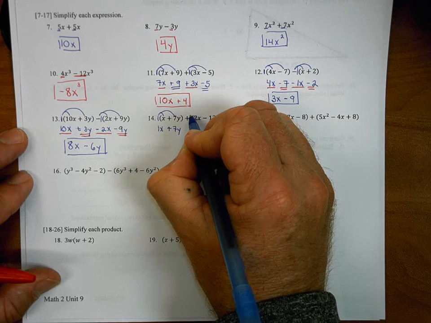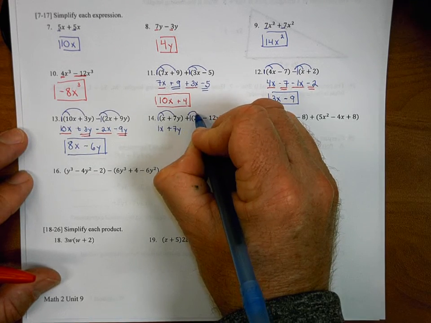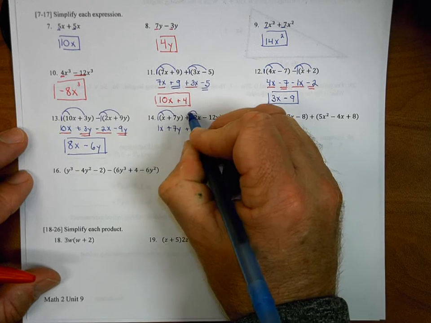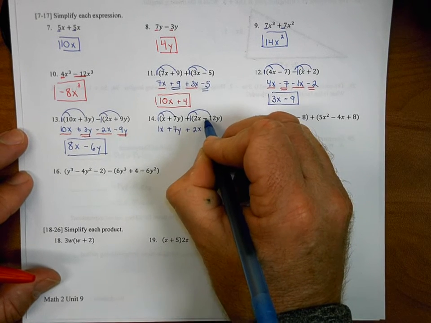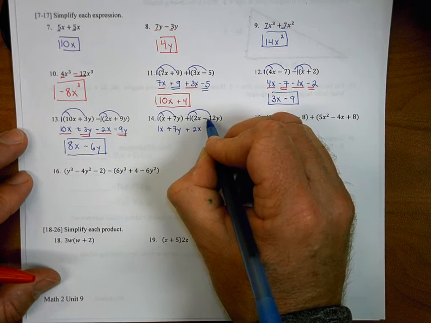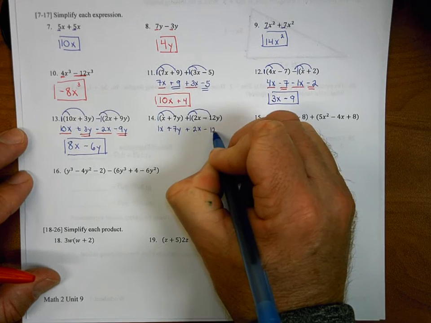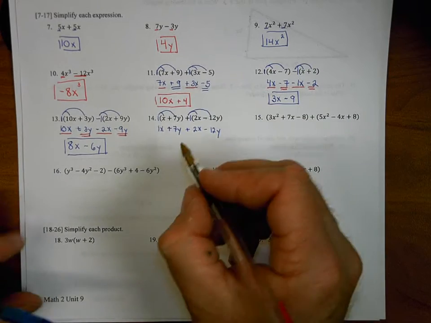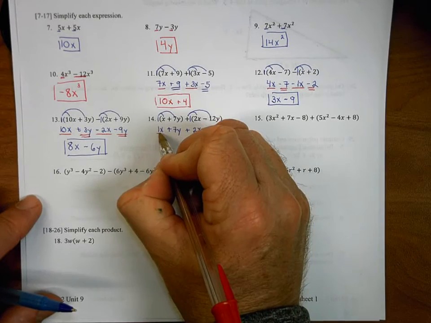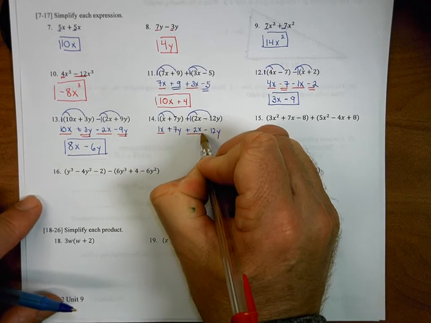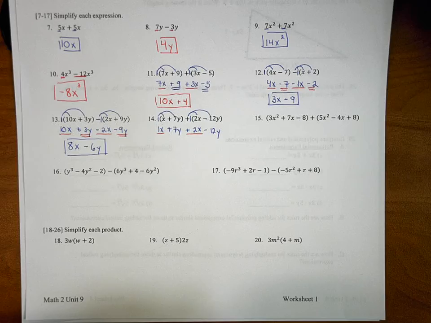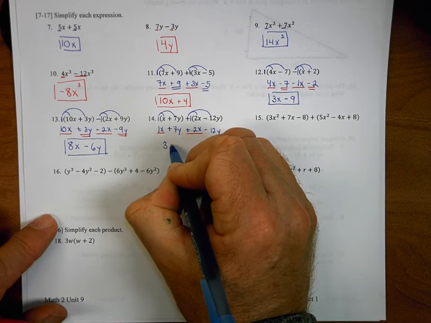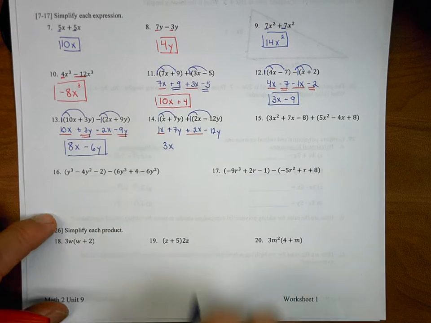Going to the next grouping symbol, I have a positive 1 that I'm going to distribute, times 2x is positive 2x. Positive 1 multiplied by it, and we have to treat this as a negative 12y, would give me negative 12y. After we get rid of the grouping symbols, i.e. the parentheses, I'm looking for like terms. So you can see these two terms are like, so I can add them up. Take the coefficients, 1 plus 2, that gives me 3, leave the variable alone, x.